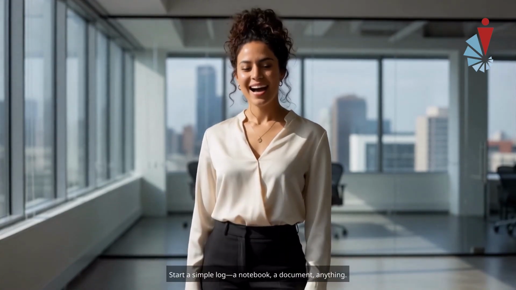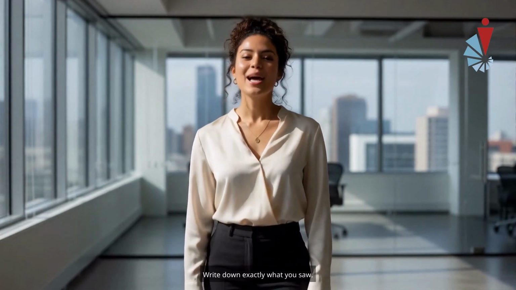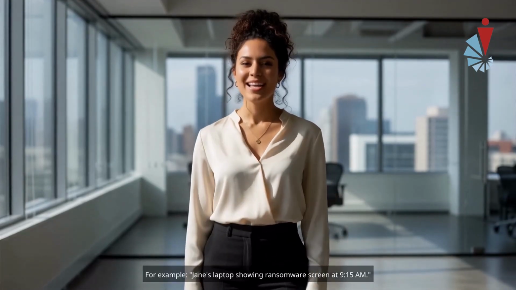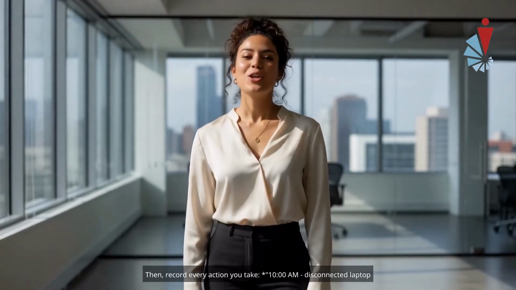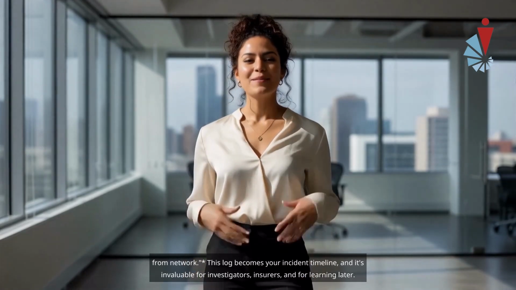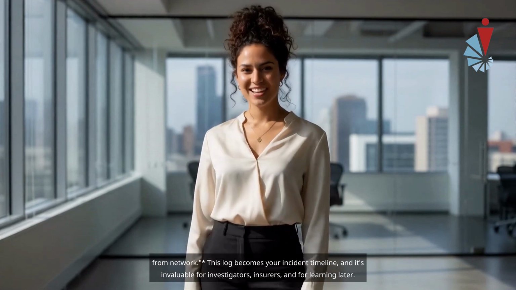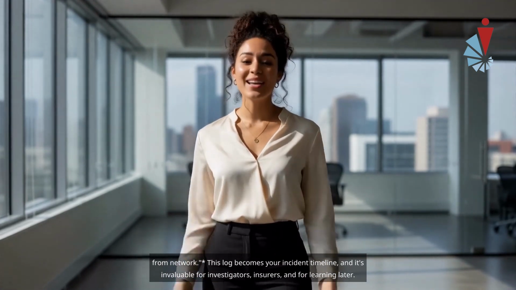First, document everything. This is not optional. Start a simple log, a notebook, a document, anything. Note the time you first noticed the problem. Write down exactly what you saw. For example, Jane's laptop showing ransomware screen at 9:15 a.m. Then record every action you take. 10:00 a.m. Disconnected laptop from network. This log becomes your incident timeline, and it's invaluable for investigators, insurers, and for learning later.